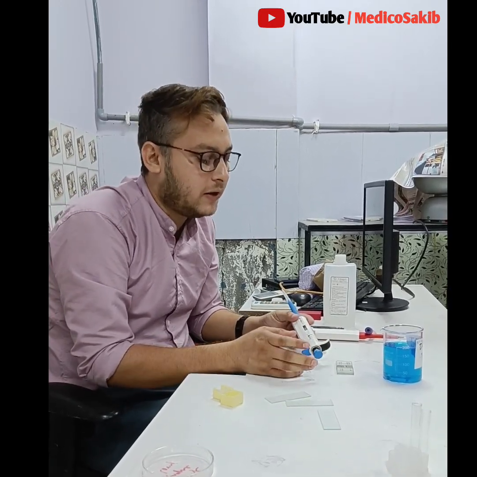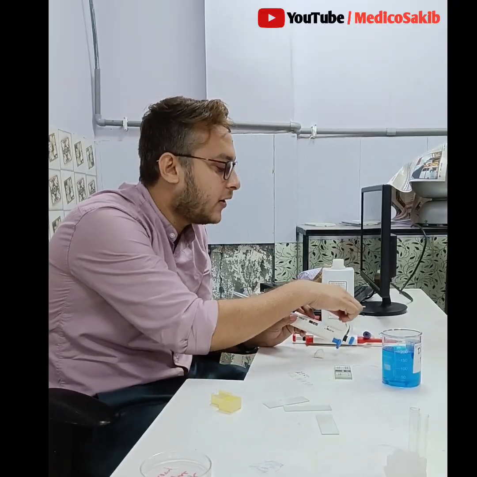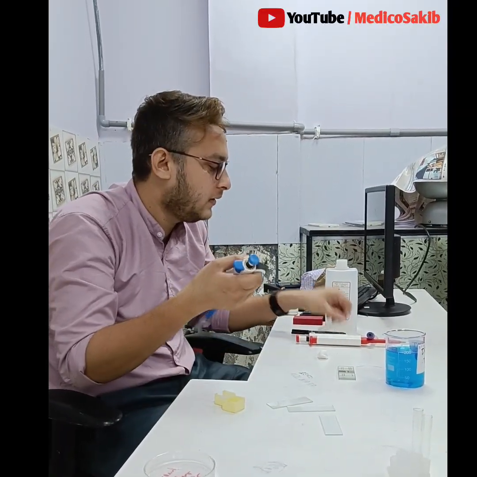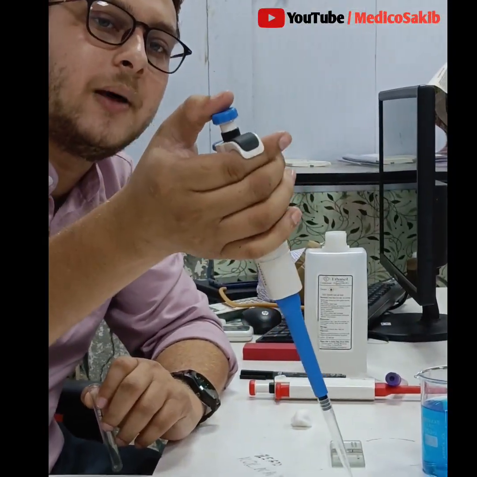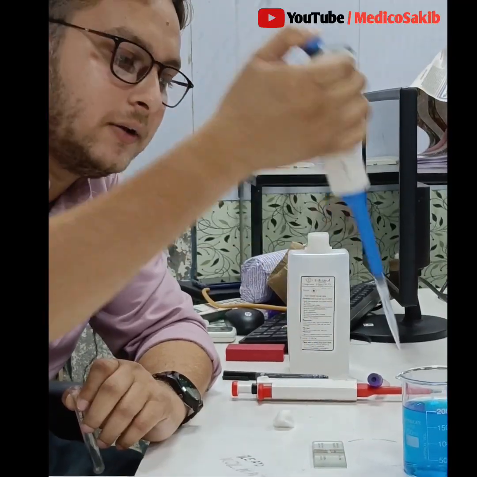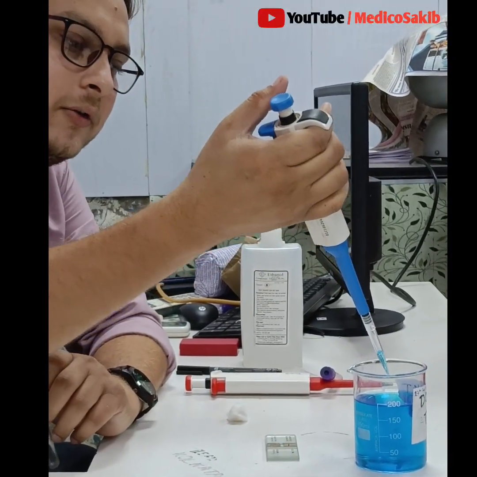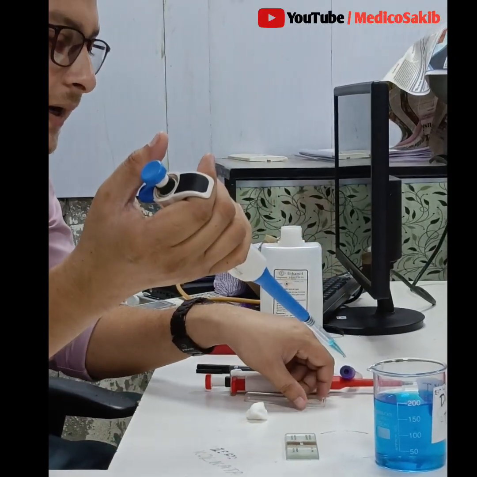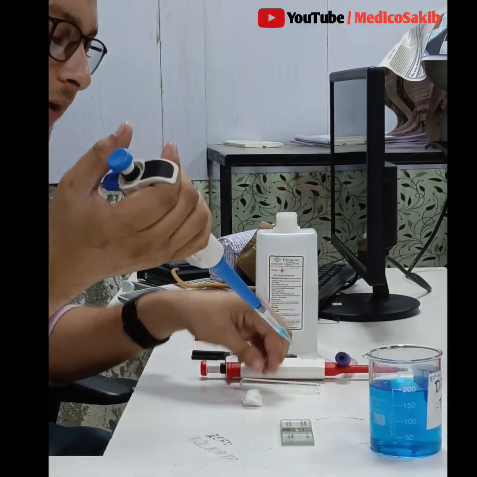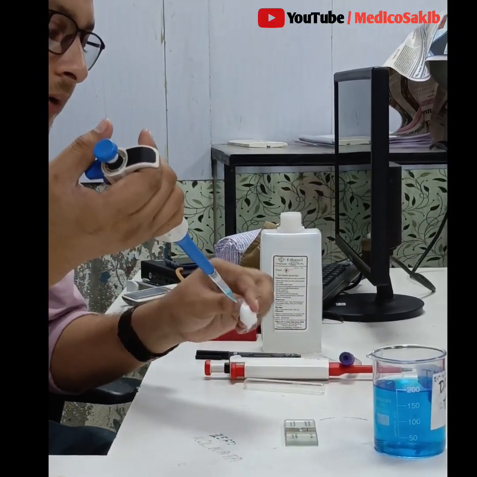So we use the TURK fluid, which consists of glacial acetic acid, which lyses the other cells, gentian violet or methyl violet or methylene blue, which slightly stain the WBC, and distilled water to make the 100 ml or 1000 ml quantity.